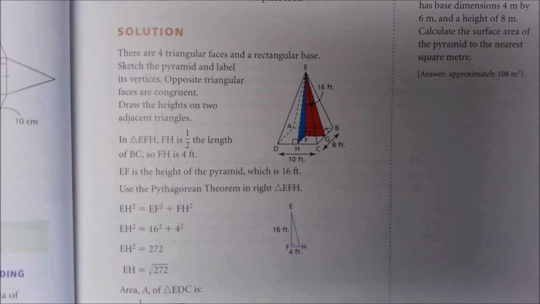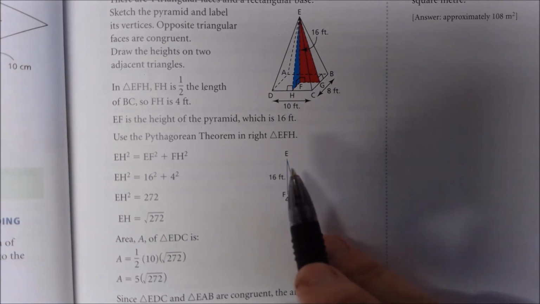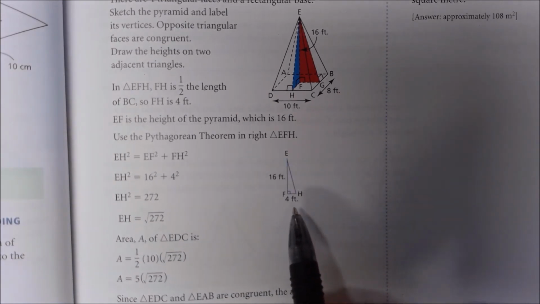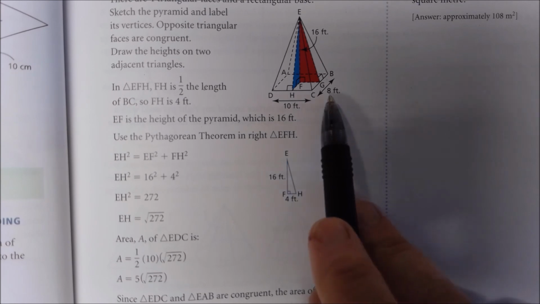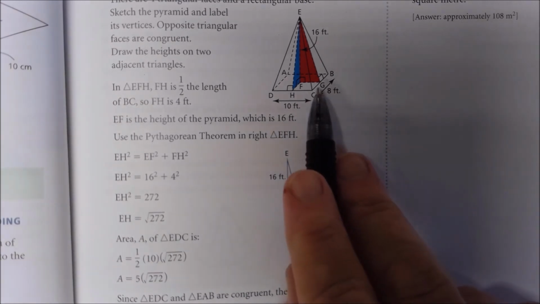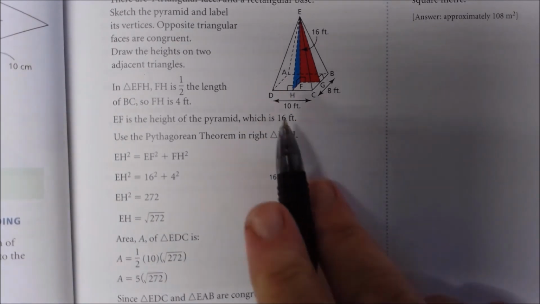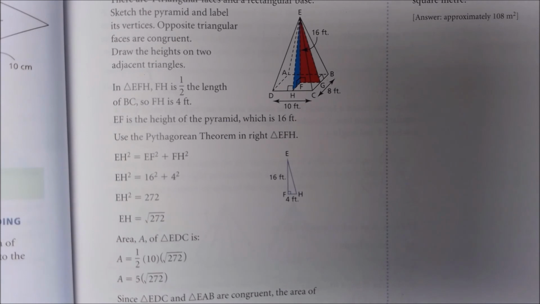Well, remember that it forms a right angle. It forms a right triangle. So in this case, it forms a right triangle that's 16 feet by 4 feet. Like if the base is 8, then halfway in is 4, right? And if this base is 10, then halfway in is 5. So we're dealing with 2 different slant heights here in this particular case.